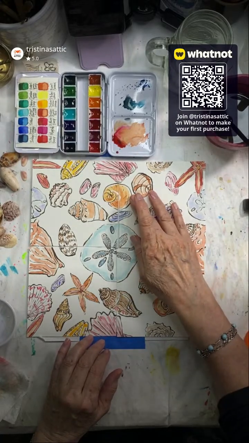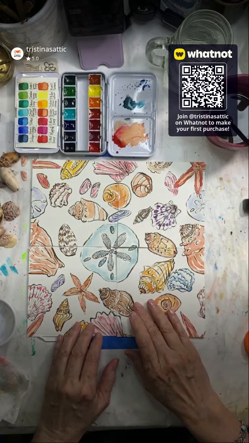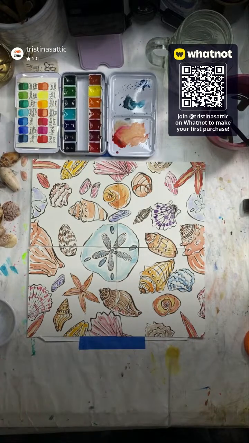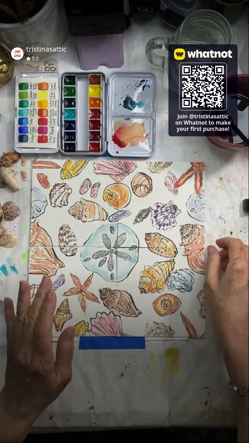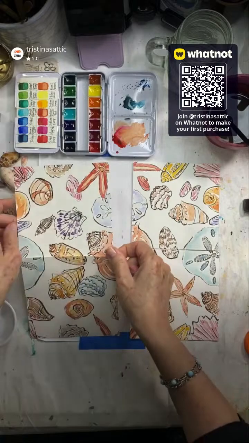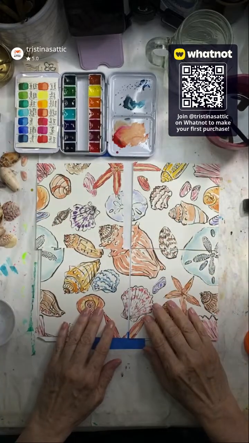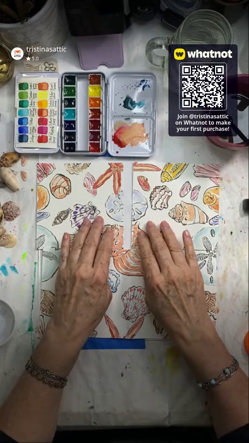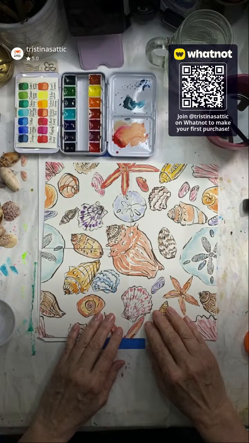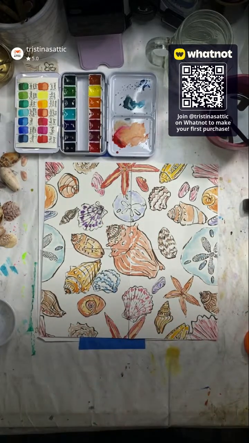I'm just going to tile it to be sure that everything looks good. Nice. Okay. So there we've got the sand dollar in the middle. Now we're going to move it sideways like this. And now we should have this big shell in the middle. And everything should match up. Correcto. Okay.